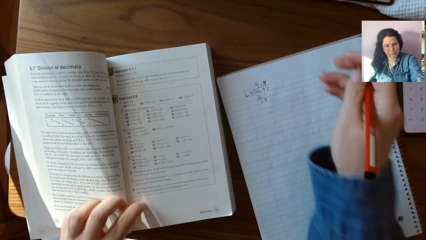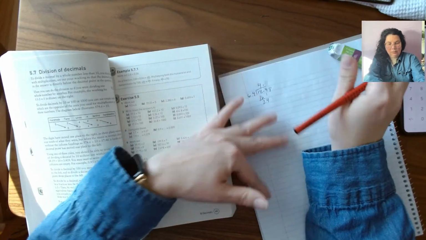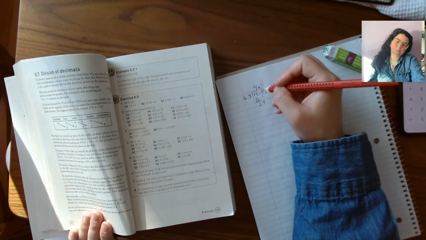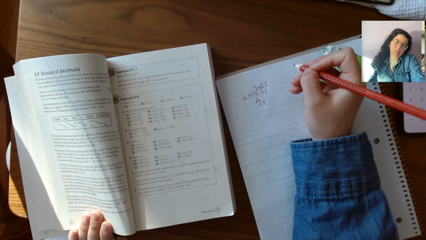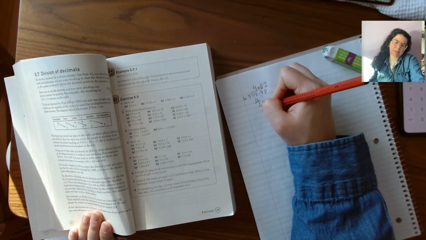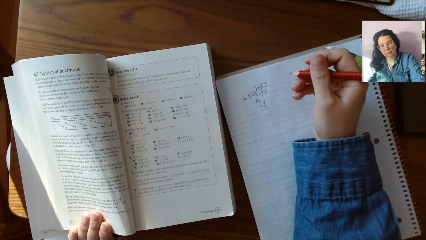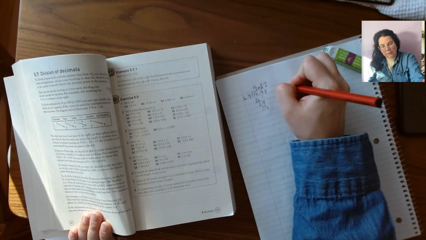It was 4. Oh, 0.62, because this is 24 and this is 8. And okay. So each length is 4.62 meters long.